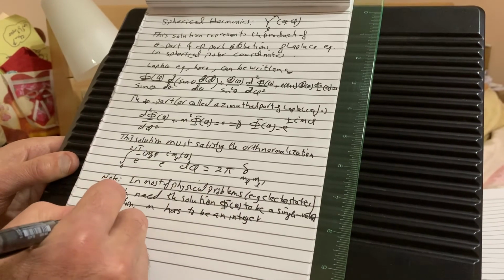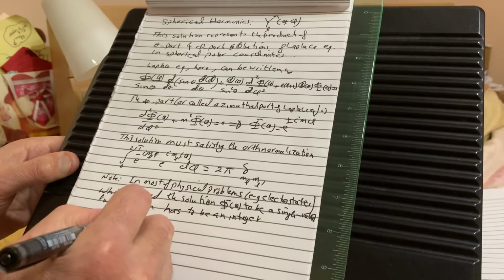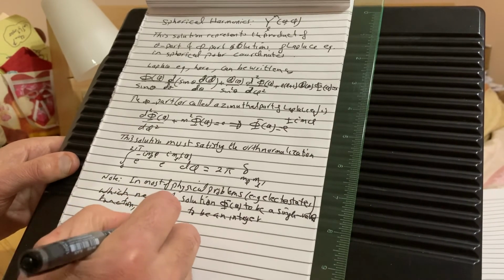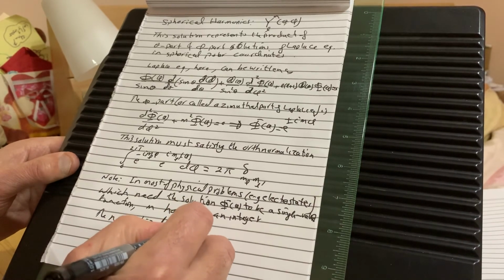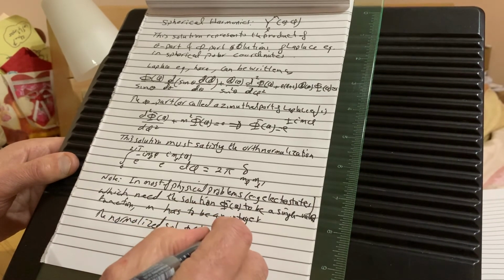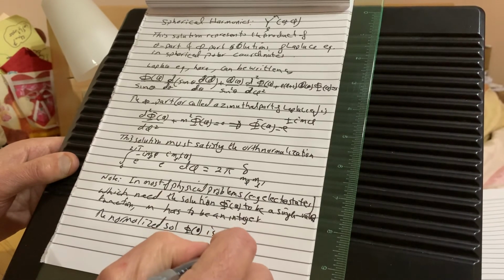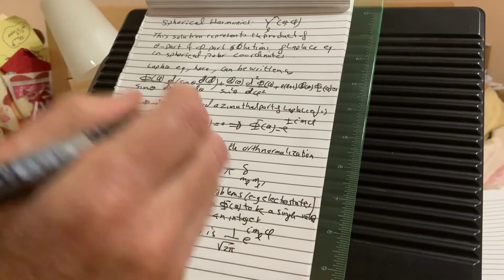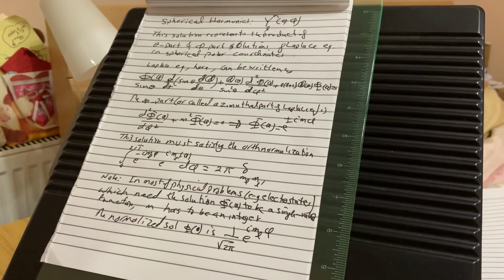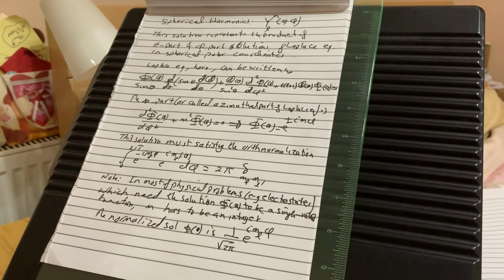So the normalized function may be written as follows. Normalized solution phi of phi may be written as 1 over the square root of 2 pi times exponential i m phi. Okay. So in another video, we're going to talk about the theta part and the spherical harmonics.